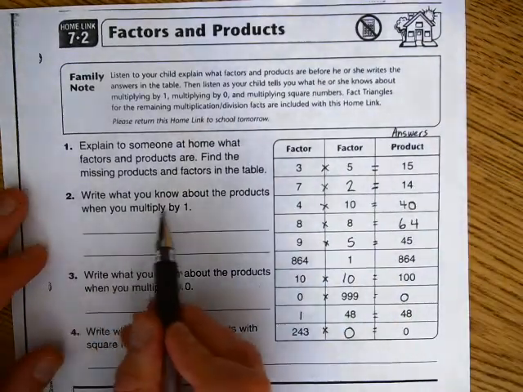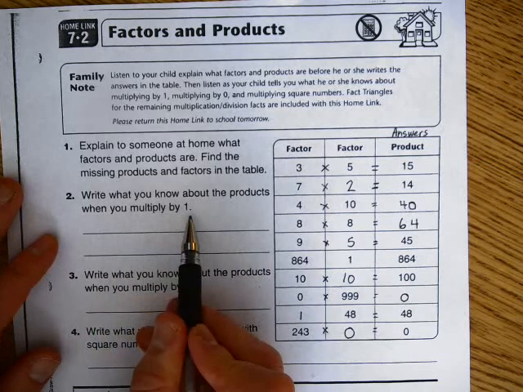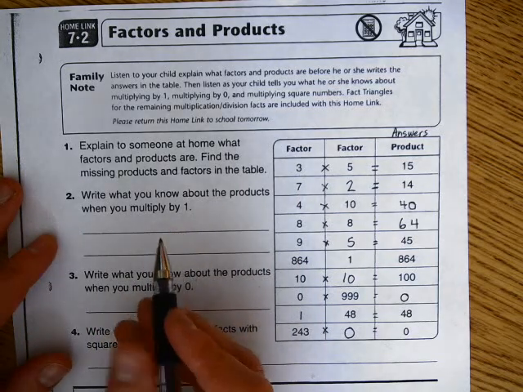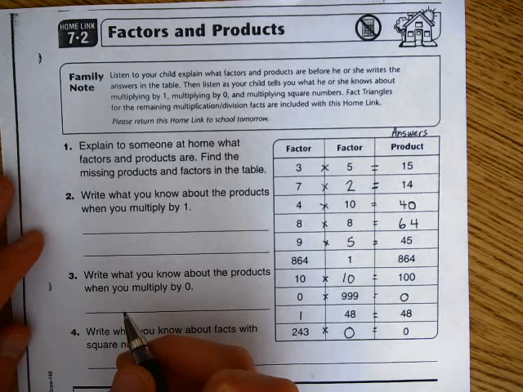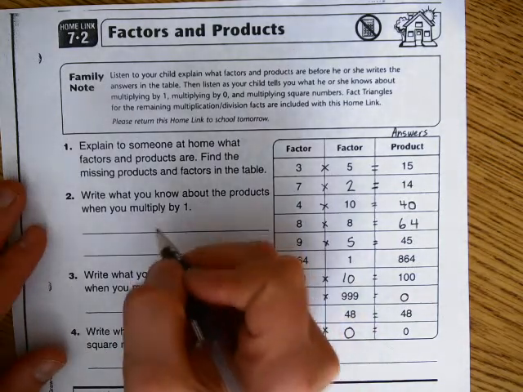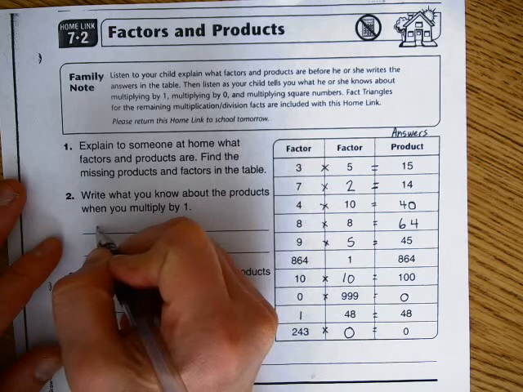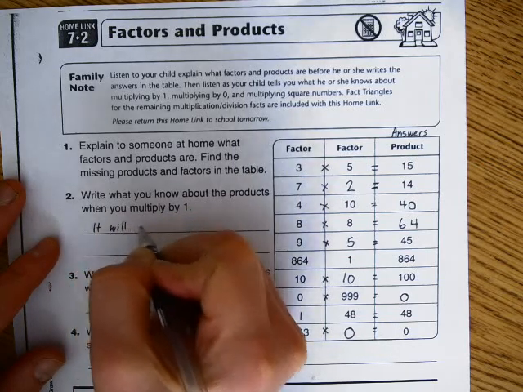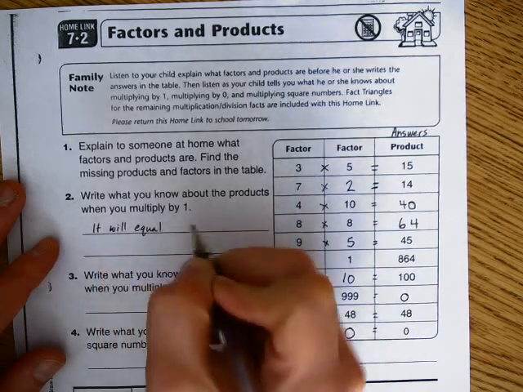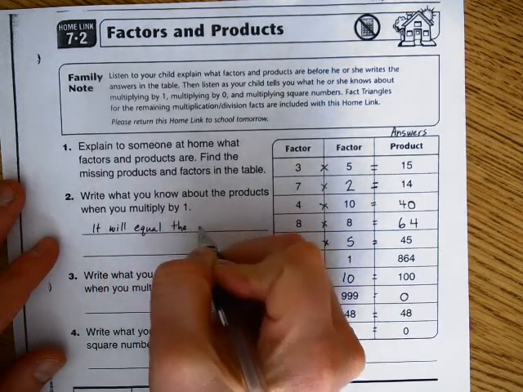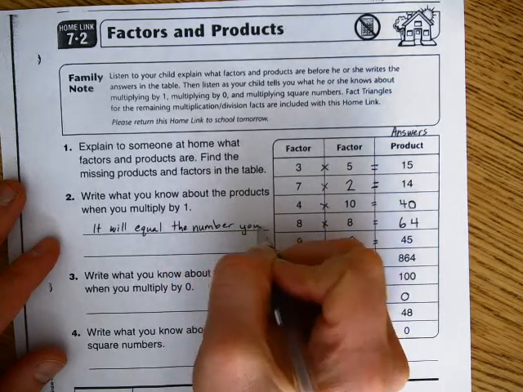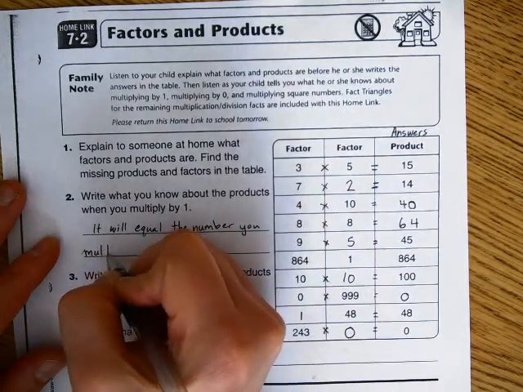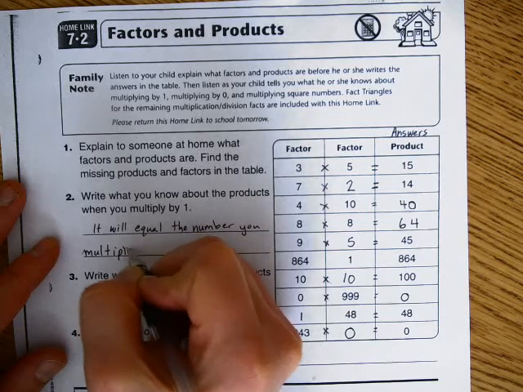And then write what you know about the products when you multiply by 1. So you should have written something like, any number multiplied by 1 will be itself. Okay, so if you multiply a number by 1, it will equal that number. It will equal the number you multiplied by 1. Alright, any number.